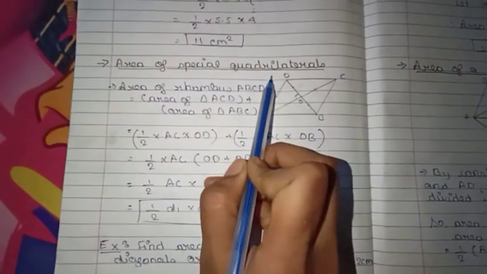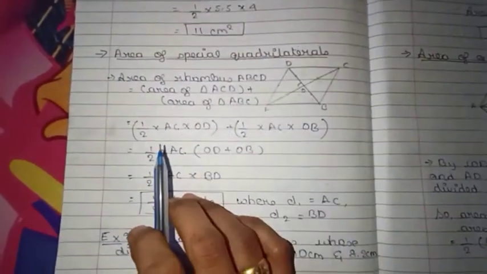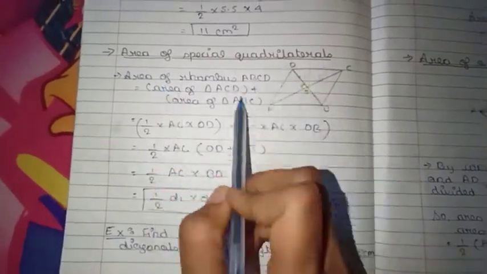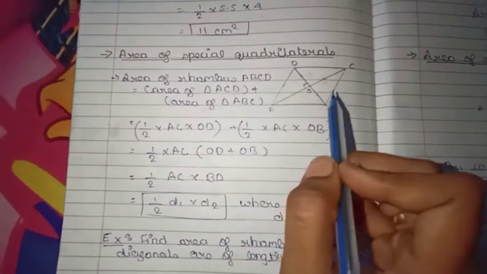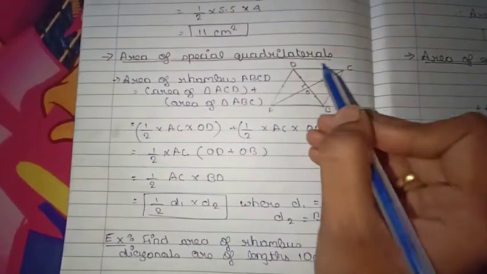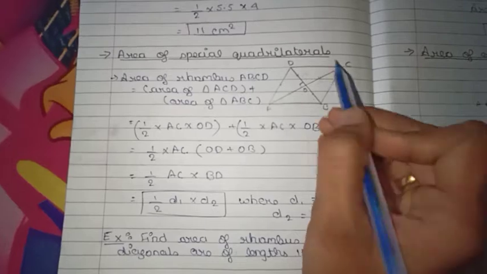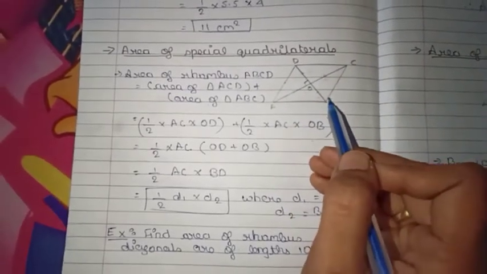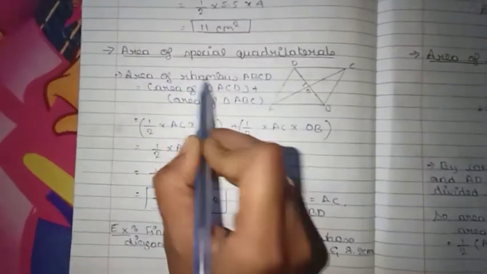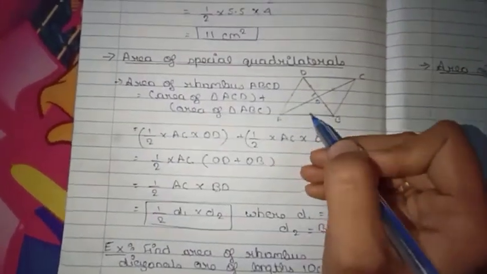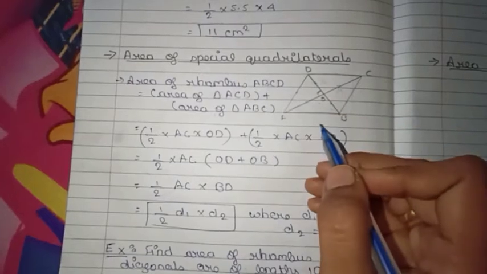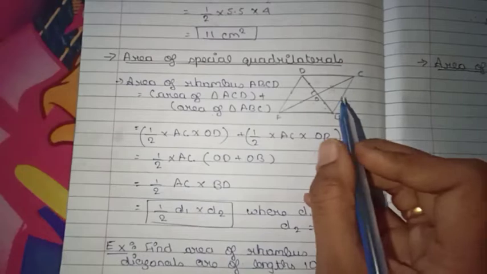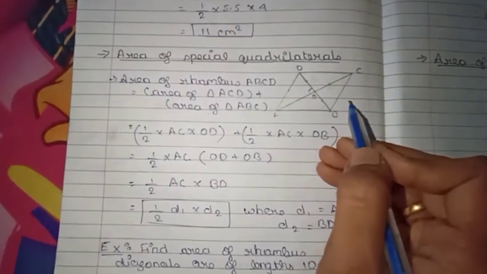Area of special quadrilaterals. So which are special quadrilaterals? How to find the area of such quadrilaterals? Here one of the special quadrilaterals given to us is the rhombus. So what is a rhombus? Where all the sides are equal and the diagonals are also of the same length. So how will we find the area of a rhombus? You can see that again by triangulation, by dividing that particular quadrilateral into triangles, we can find the area of this special quadrilateral, the rhombus.